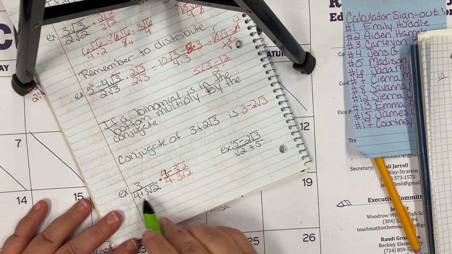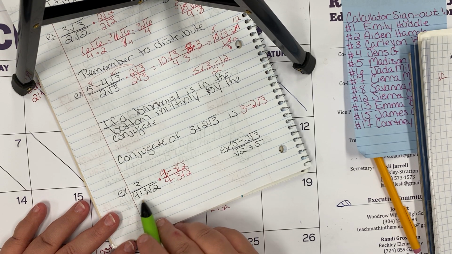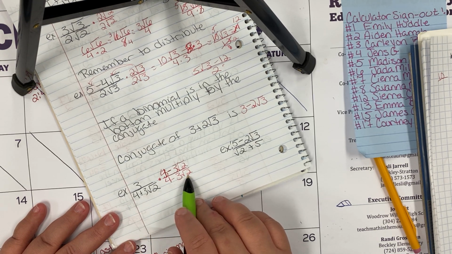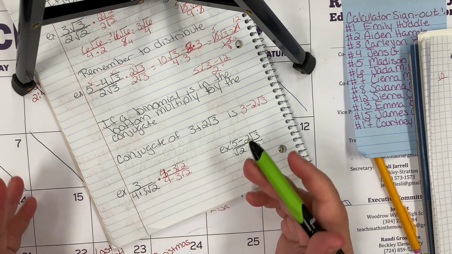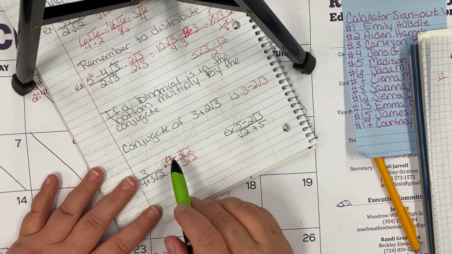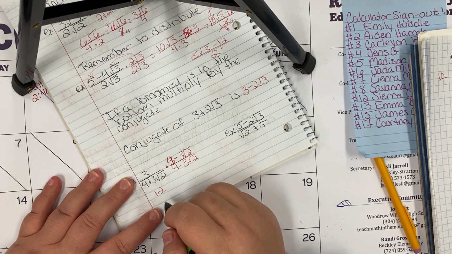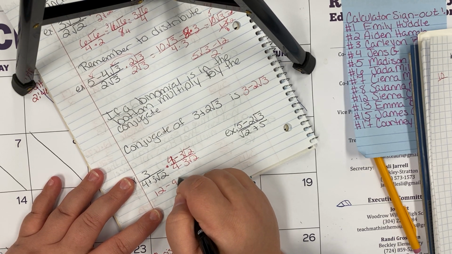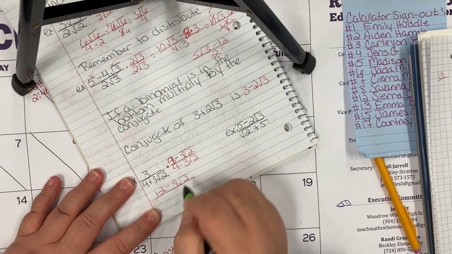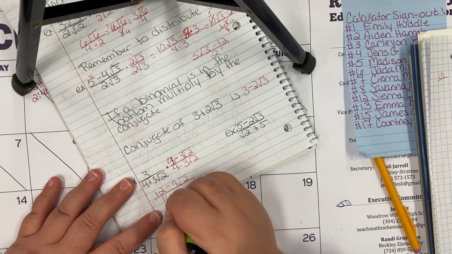What that does in my denominator is gives me a difference of squares problem. If we were to FOIL method this, you get rid of that middle term. Up here, we're going to do the distributive property. So 3 times 4 is 12. 3 times negative 3 square roots of 2 is negative 9 square roots of 2. Then on the bottom, 4 times 4 is 16.